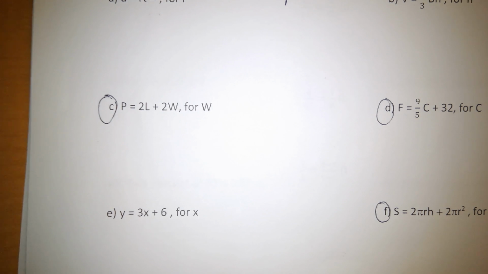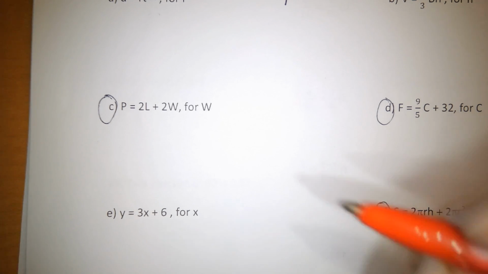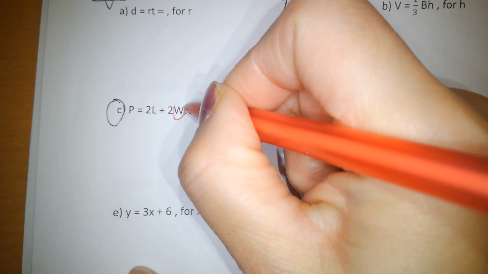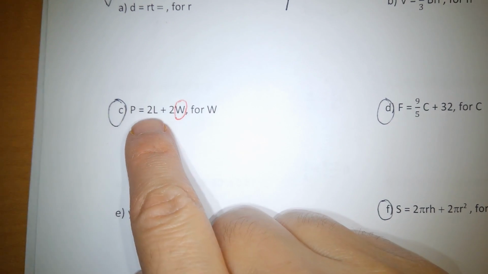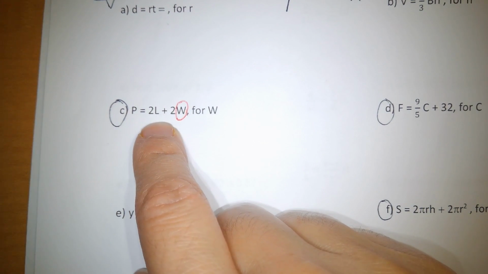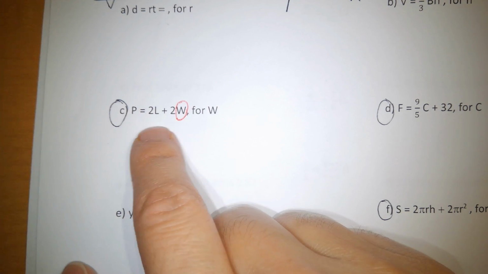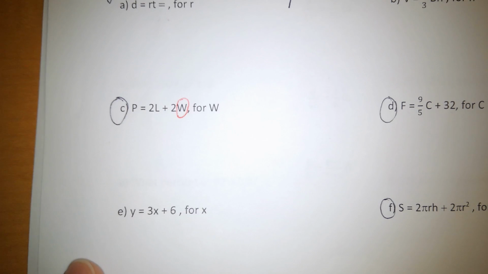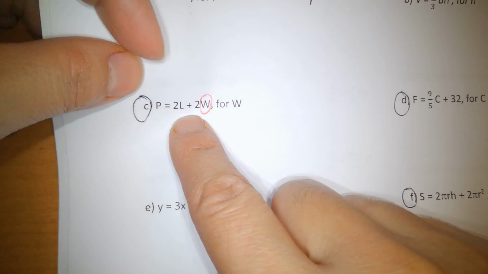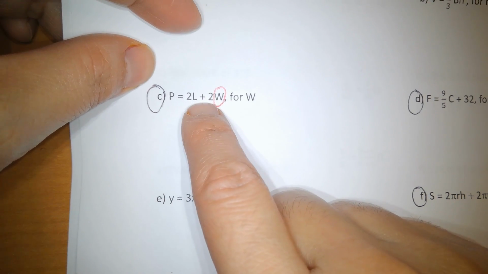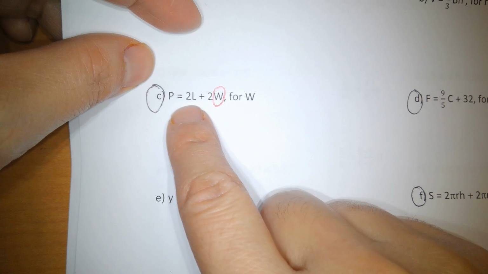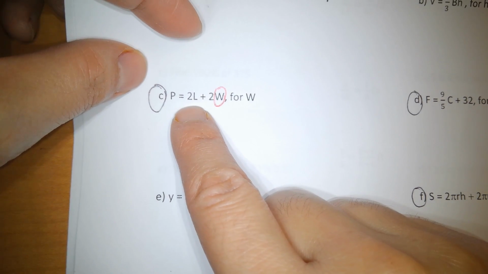Let me check whether I have a red pen or not. Solve for W. Solve for W means isolate W, right? How can I isolate W now? We have a 2L there. Do you like 2L stay with W? No. So we need the 2L to disappear. How? What's the relationship between 2L and 2W now? Adding, right? So to let 2L disappear, we have to subtract 2L from both sides, right?